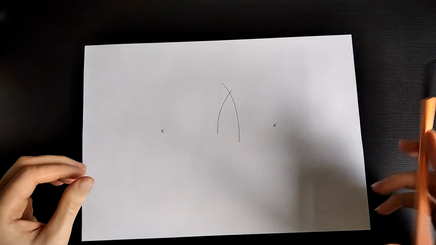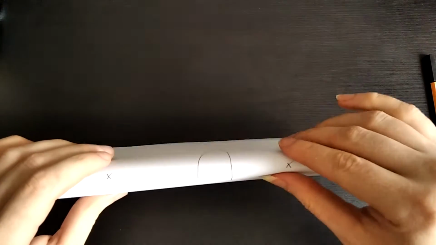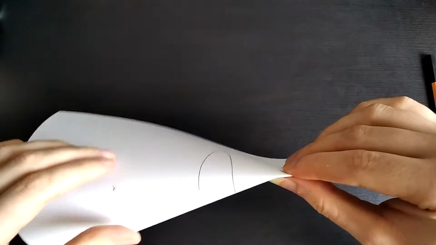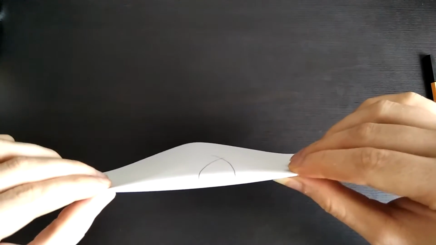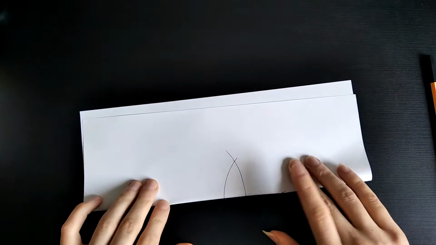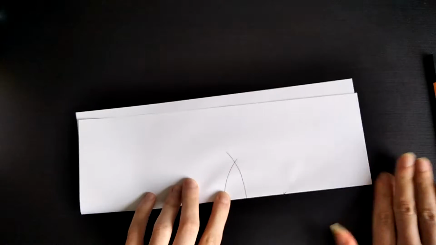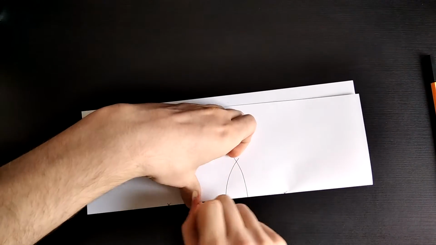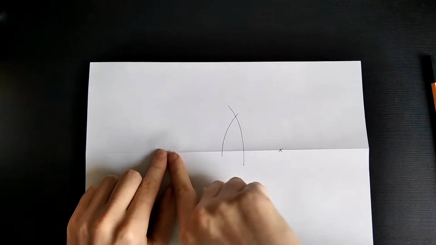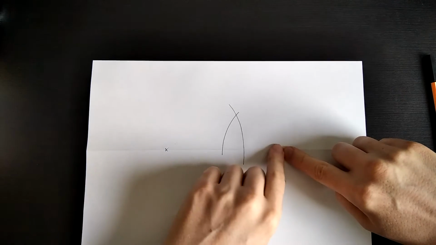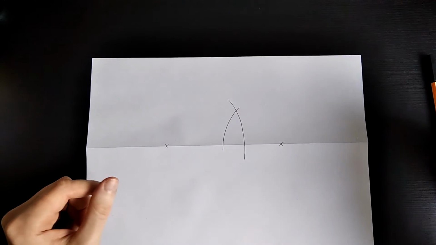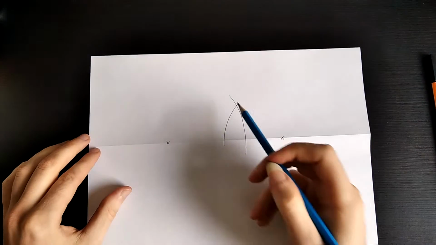Now, I don't really trust these lines, but I still want to know where these circles would intersect. So let's see if mathematics and paper folding can help me here. Let's just start with a line through these 2 points, so I know what I'm working with. There. So this circle goes to here, and this circle goes to here. So yeah, how would I find this point?